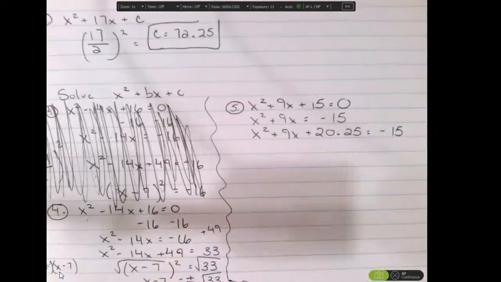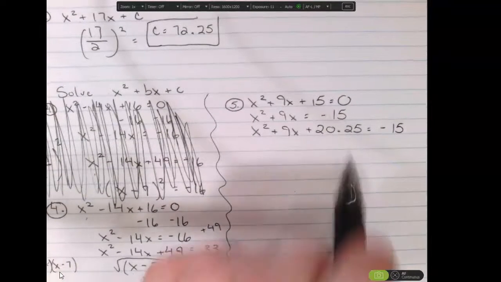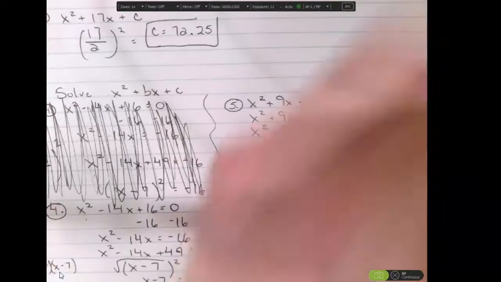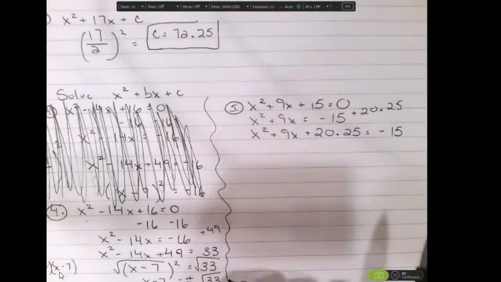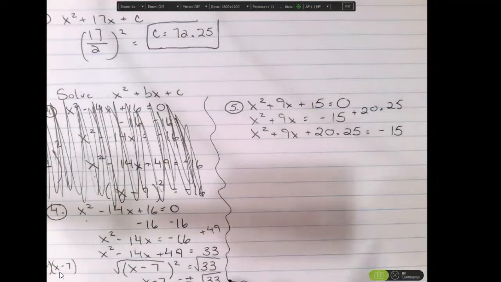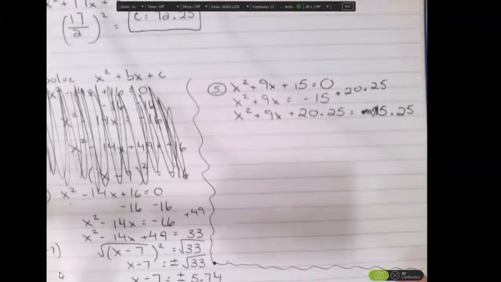And your last step, again, make sure that you add that 20.25 to both sides. So I need to make sure that I add 20.25 to both sides. Which means we're going to have on the other side 5.25. Let me get rid of this here. That is the one step it always gets me on. There we go. So this is what your equation should look like.